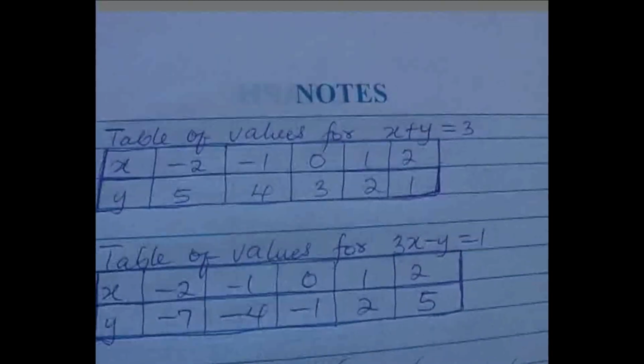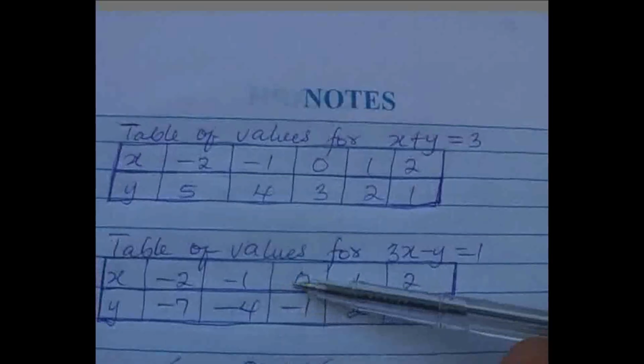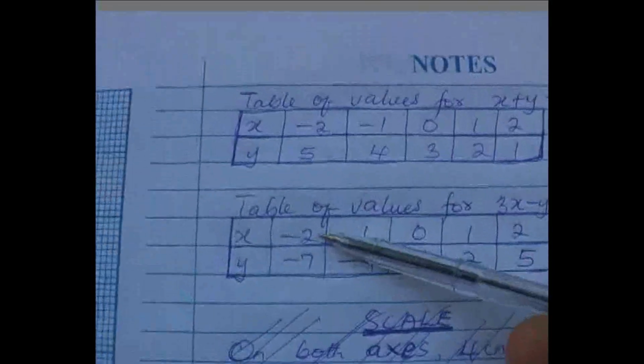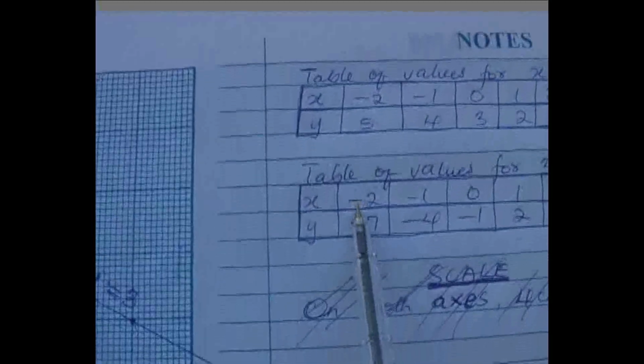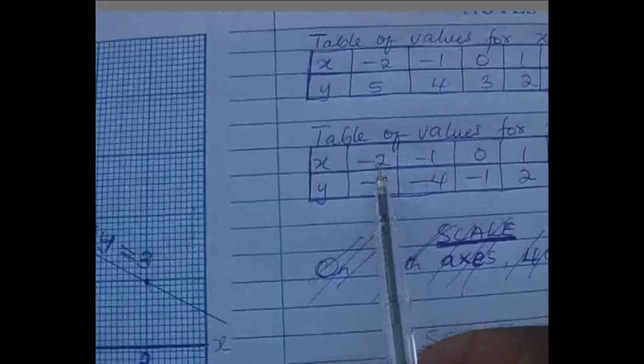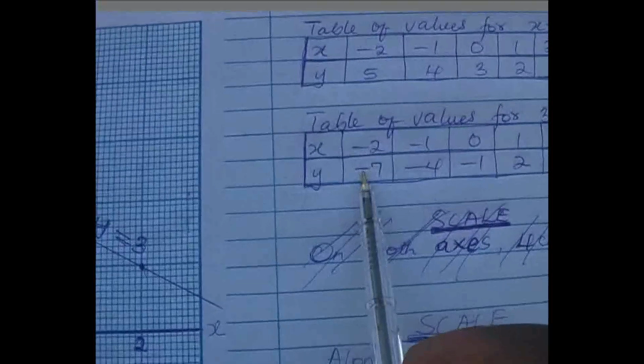Now let's plot the second equation. This is the table of values for the second equation. The first value of x is -2 and the corresponding value of y is -7. So look for -2 as the value of x. Y has -7 here.